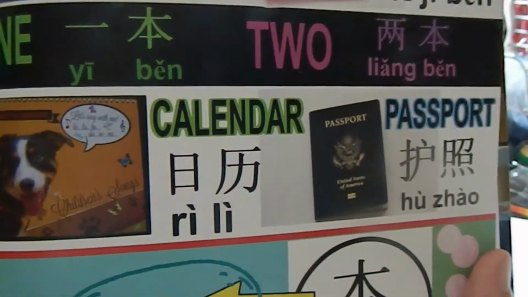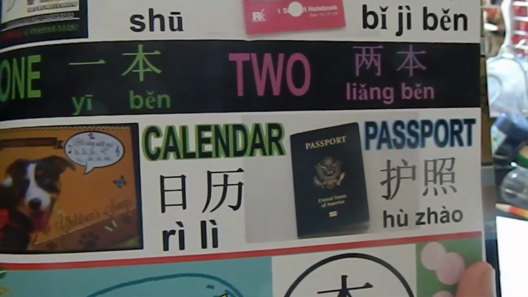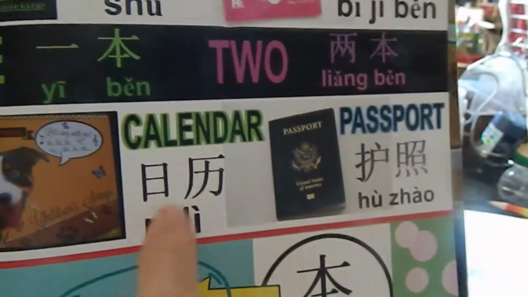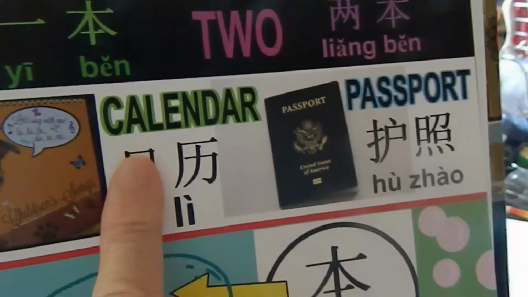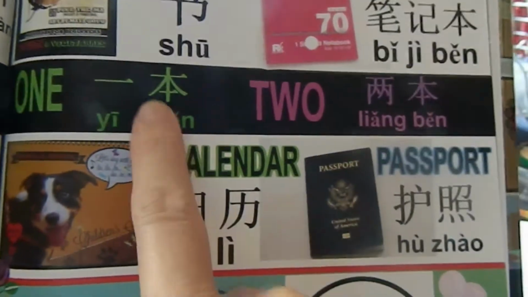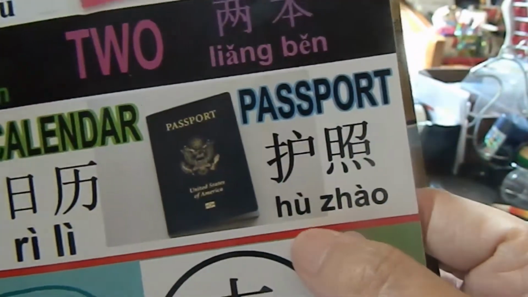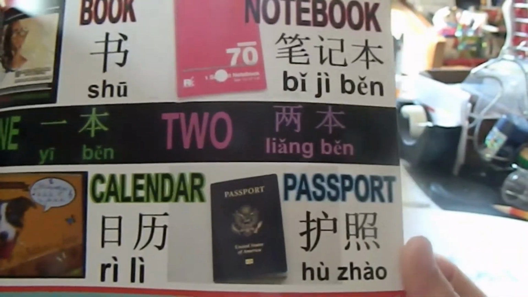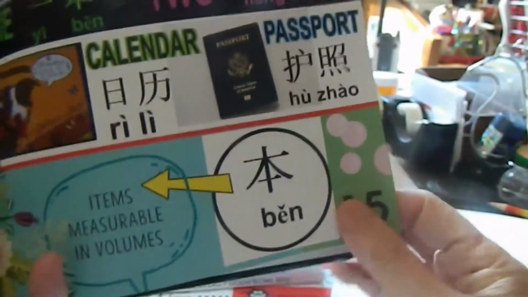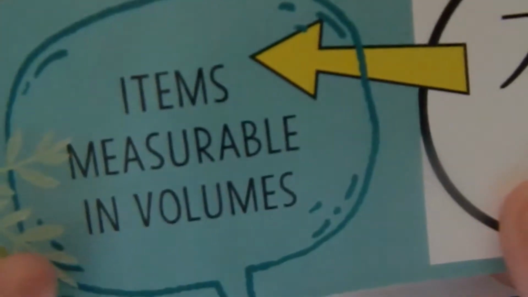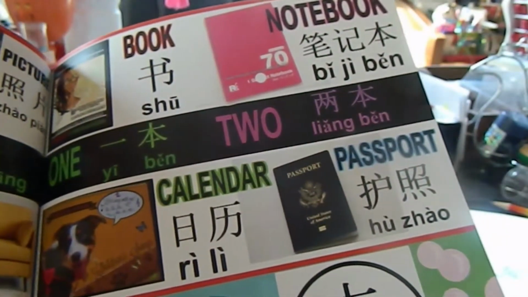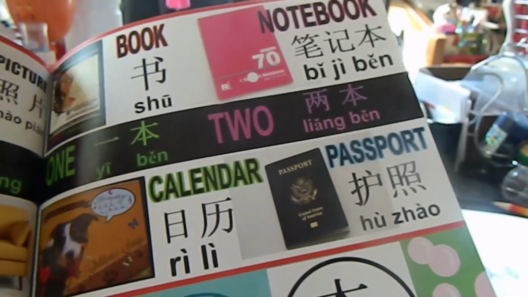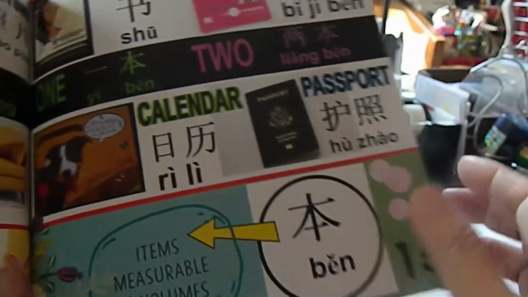Now calendar. Calendar we also say 本. 一本日历. Remember, 日 means date or day. 历 by itself could mean history. So it depends on where you put it. So 一本日历 means 1 calendar. Passport, 护照. They call it 护照. So this also uses 本. 一本护照. What does 本 mean? Items measurable in volumes. Like books, you have so much volume, pages and pages. Calendar, passport, all those you have to flip around. So we call it 本.